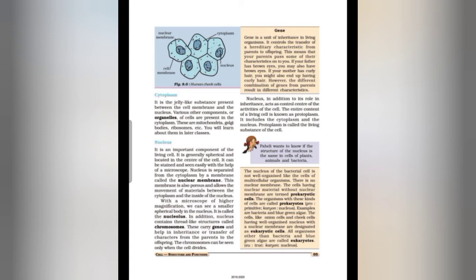This type of organisms are called eukaryotic organisms. For example, plant cell and animal cell are examples of eukaryotic organisms. So on the basis of the nucleus organization, we can classify organisms into two categories: prokaryotic organisms and eukaryotic organisms.